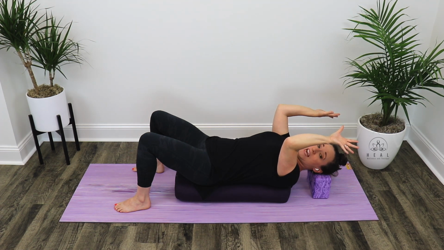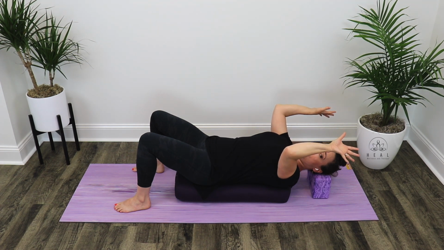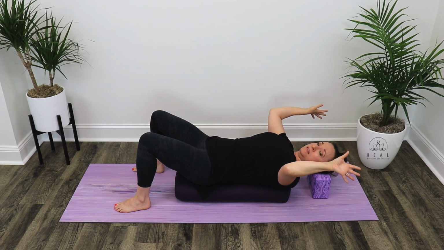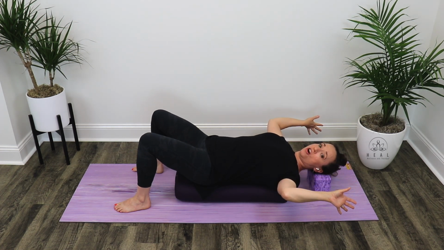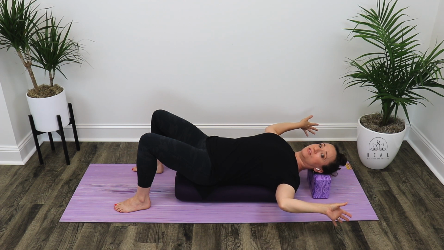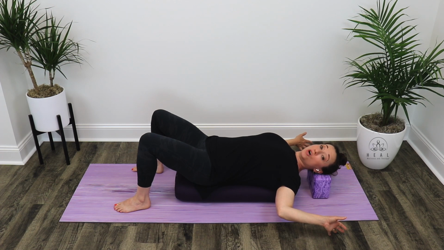Take a nice deep inhale. And then as you exhale, slowly and gently open your hands. You're focusing on the pinkies starting to make their way down to the floor. How far can you get your pinkies towards the floor? Don't let your elbows drop. Just the pinkies towards the floor.